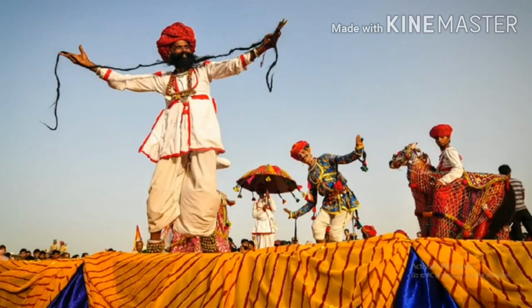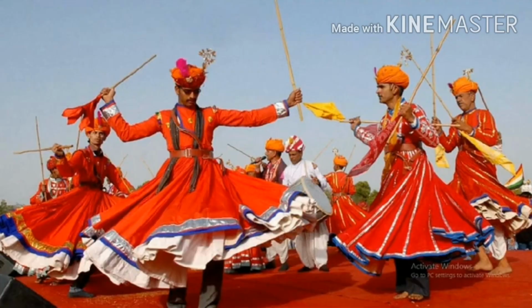The culture of Rajasthan has thus attracted tourists from all over the world. That was all about the great Indian desert.